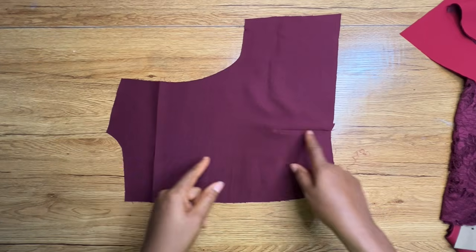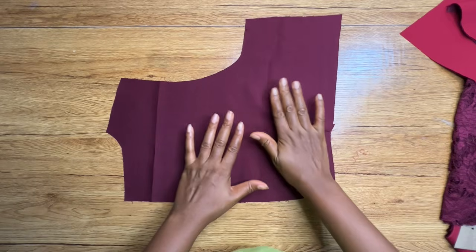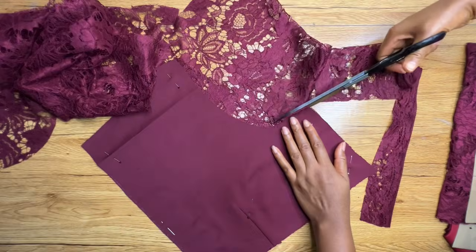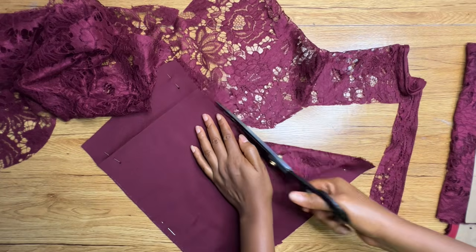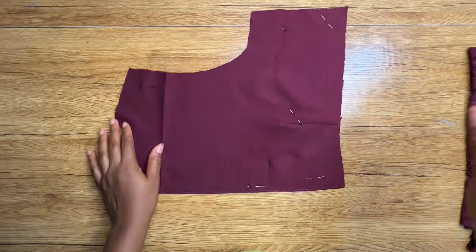So this is the back bodice which I've gone ahead to sew the dart on and give a good press. So what I'm doing next is to cut out the back pattern on the lace, and after doing this I will then move over to the front panel and start the sewing process.